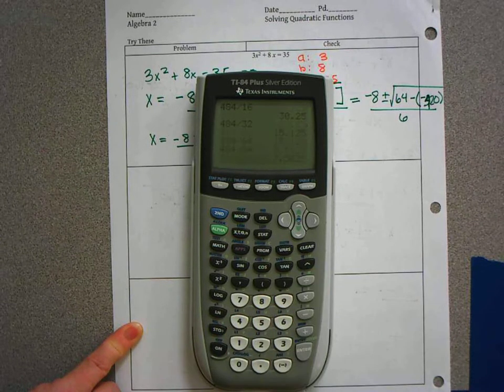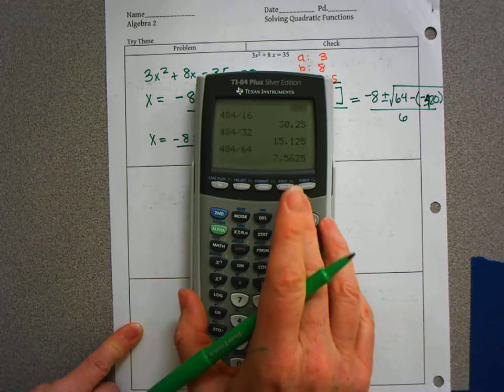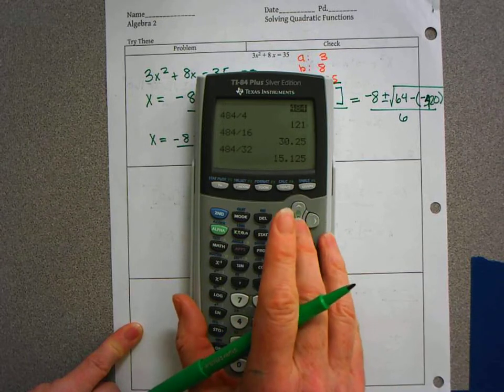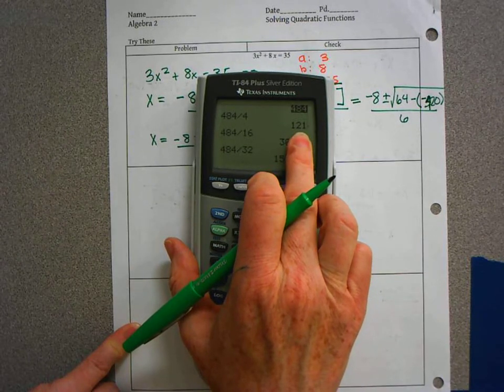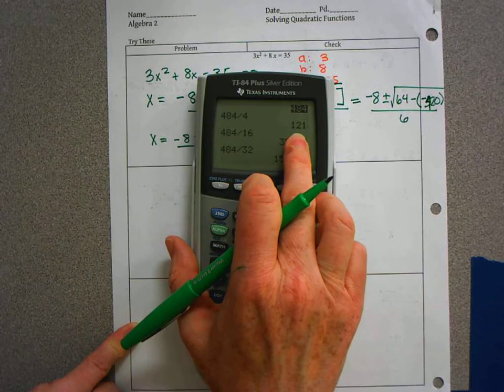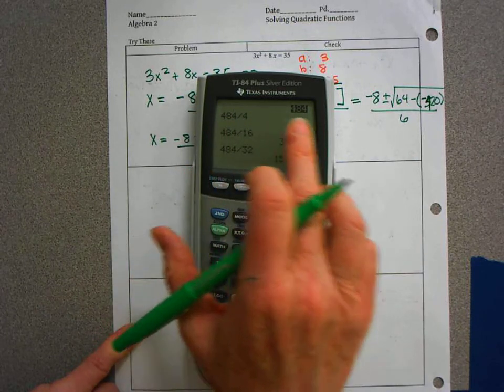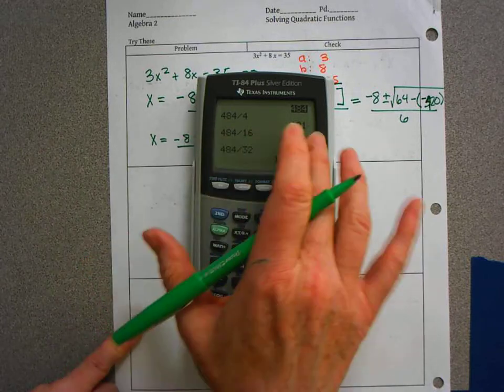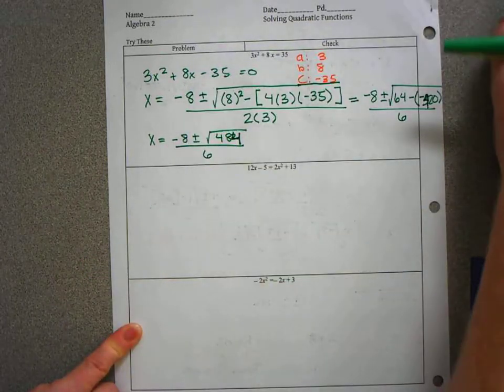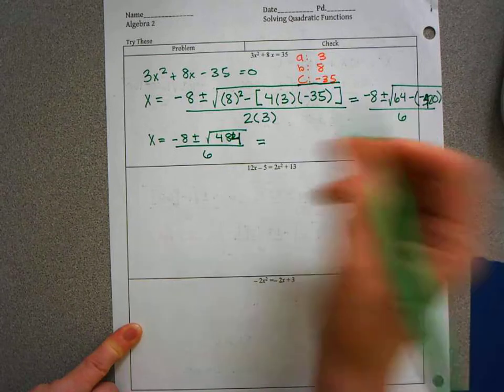Now, when I look at this, I know that 4 and 121, the square root of 121 is 11. That's good enough.